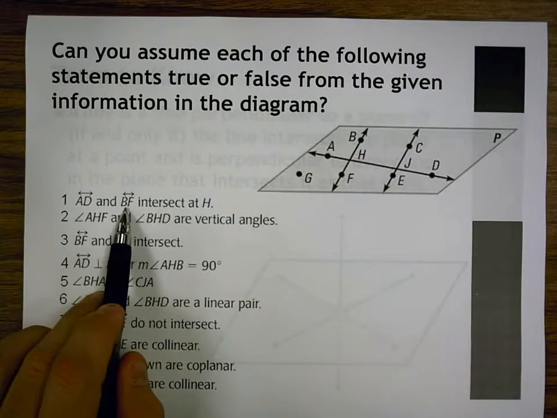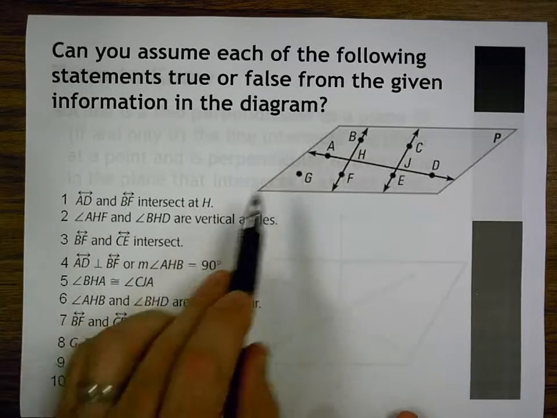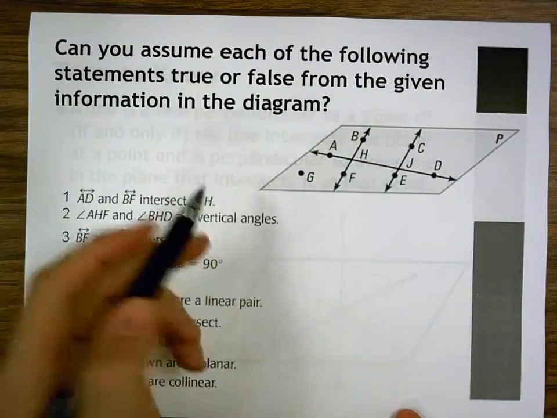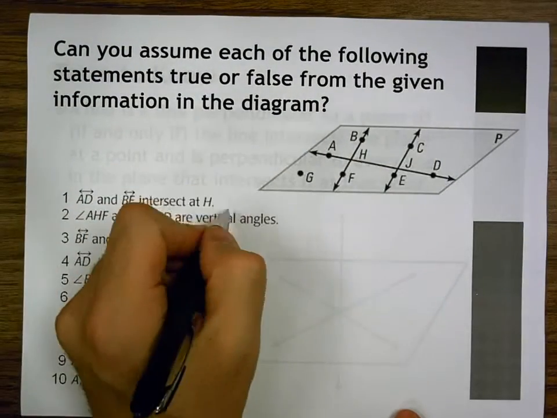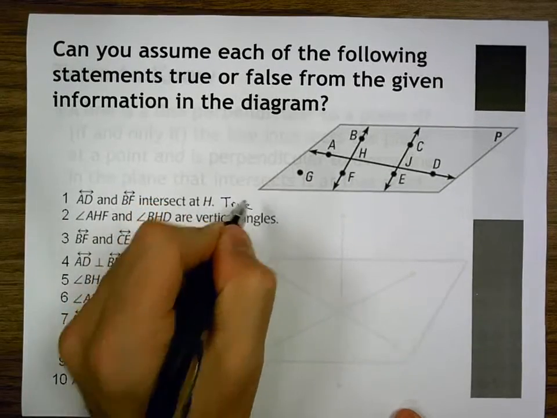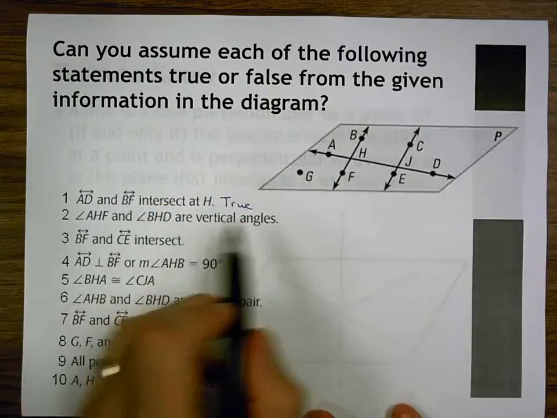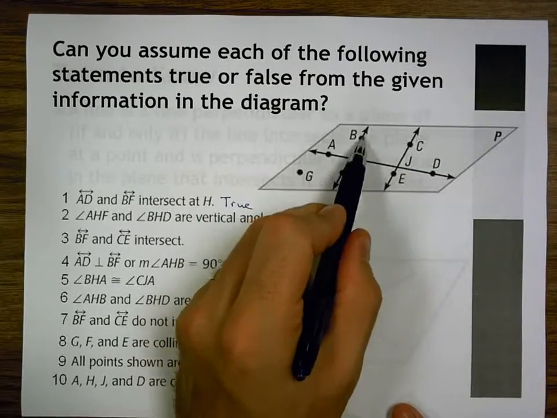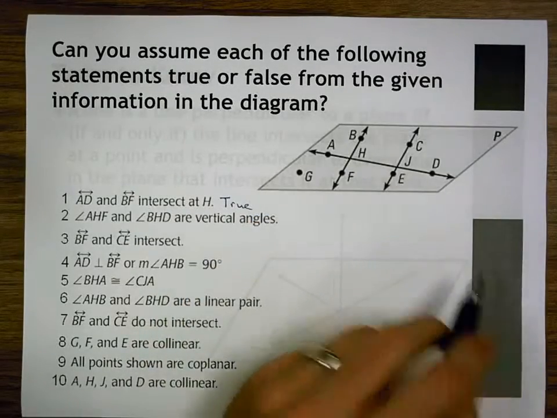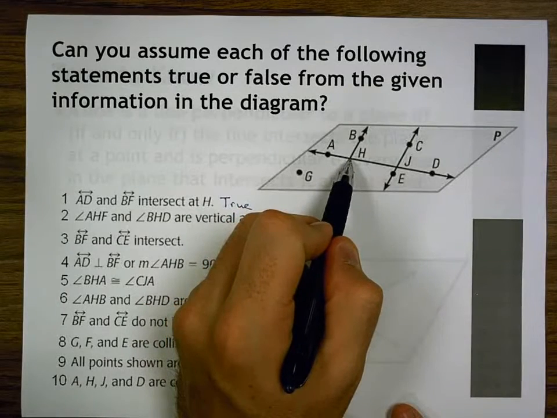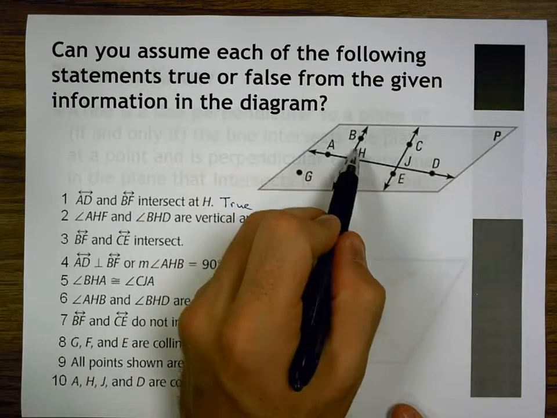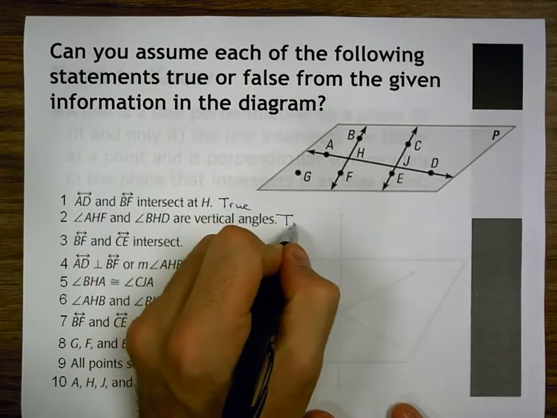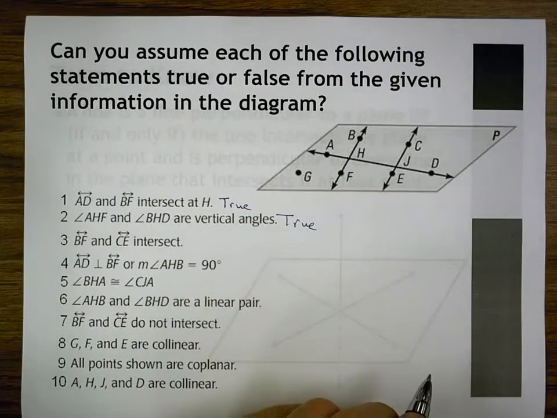I have line AD and BF intersect at H. So I have AD, BF. They do meet at a point. They should meet at a point. That was one of our postulates. That is point H. So that is true. AHF, which is this angle, BHD, which is this angle, are vertical angles. Well, vertical angles means they meet at that point, and they have opposite rays that form the sides, and they're on opposite sides of the vertex. So that one would be true.